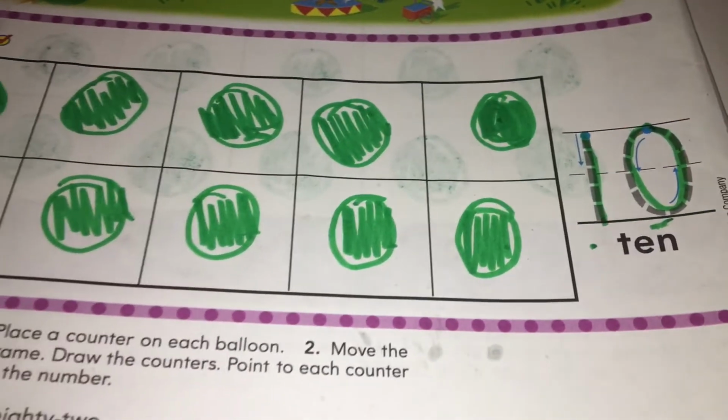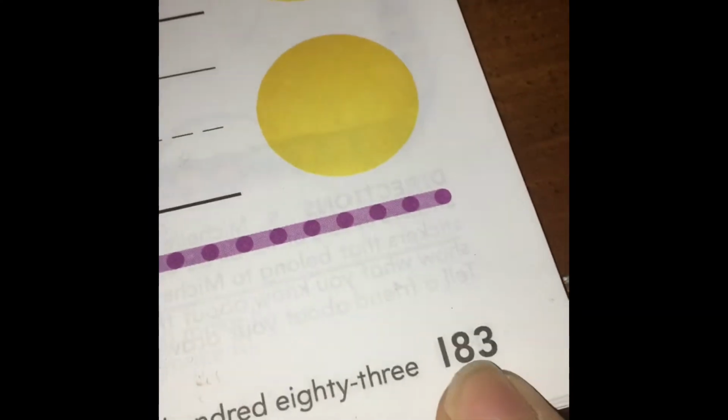Now we're going to finish that page. If you haven't finished that page, make sure you finish it, and we're going to go over to the next page. Okay, now we're on to this page. This is page 183.